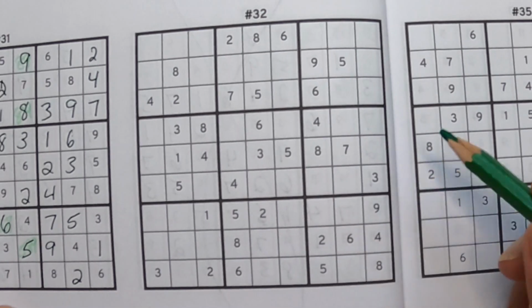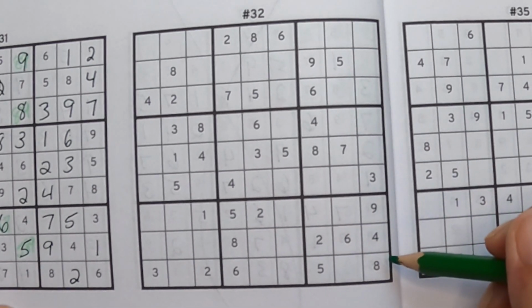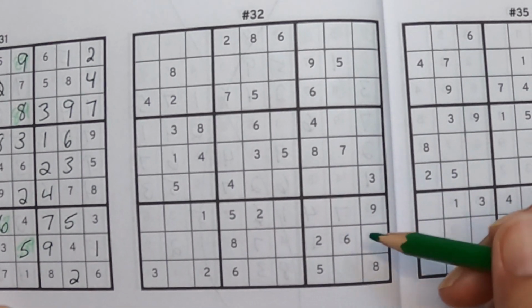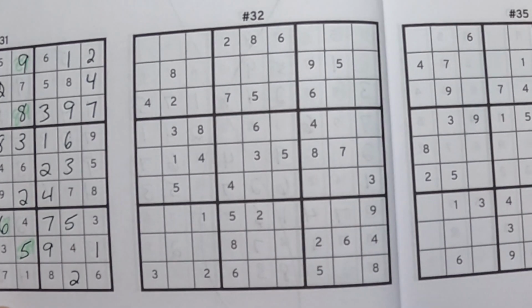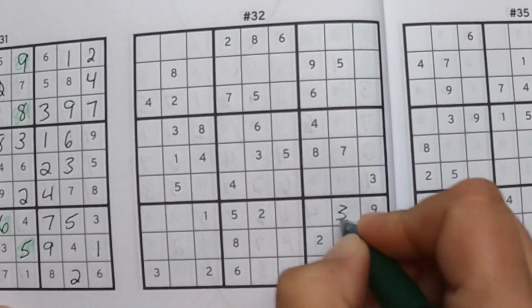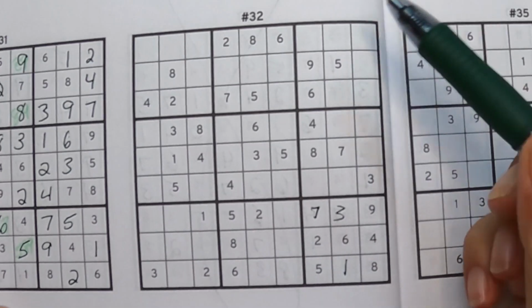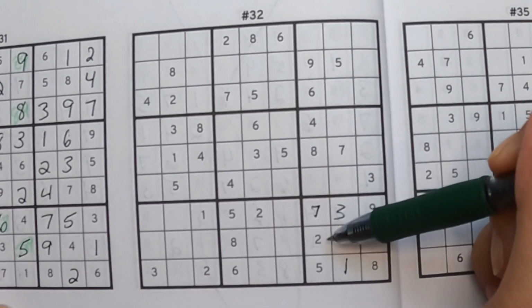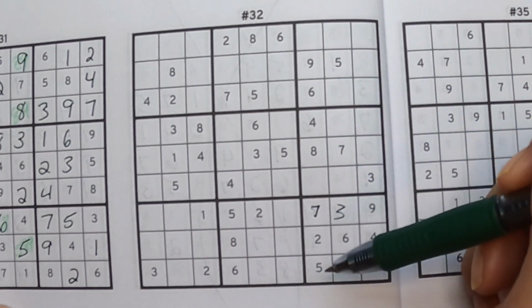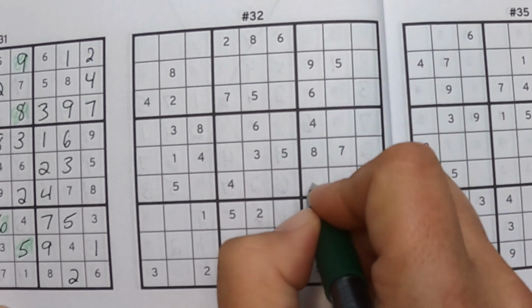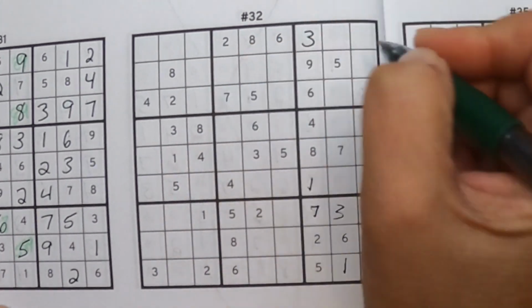If we start with this box, we're missing 1, 3, and 7. We've got a 1 here and a 7 here, so this is our 3. That 1 makes this our 7, 1. For this column, we're missing 1 and 3. We've got a 3 here, so 1, 3.